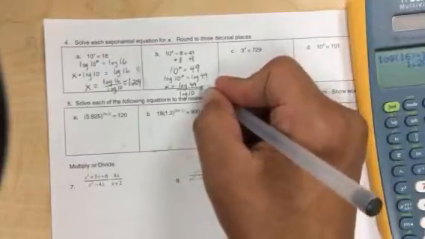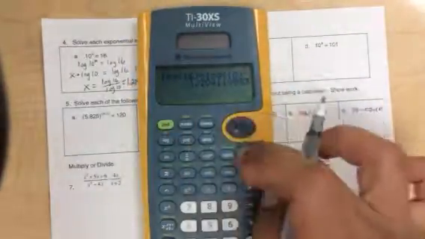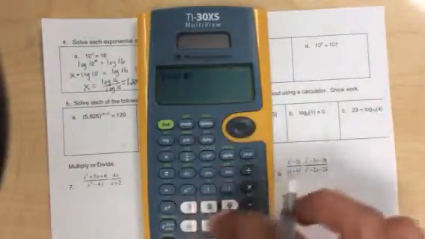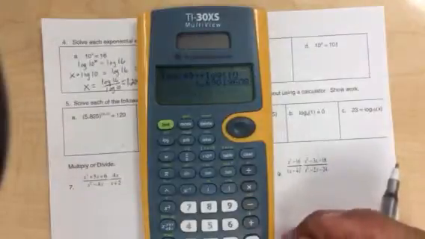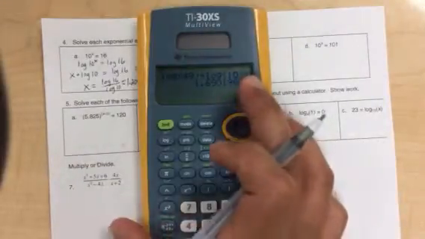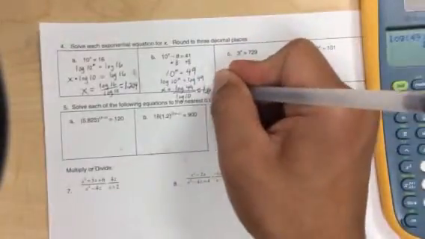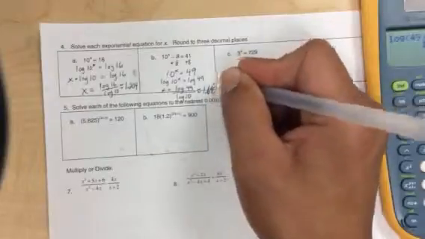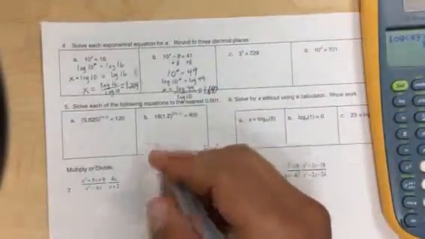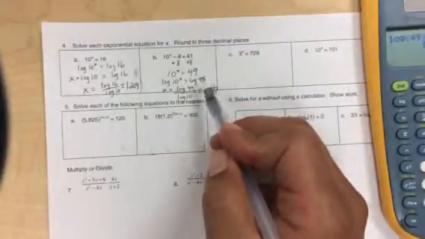So then this ends up equaling, let's go ahead and check what it is. So we have log of 49 divided by log of 10, 1.690. So that's your answer for this one. And let me make sure I did everything right. So 49. Okay.